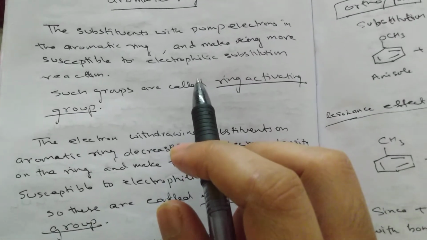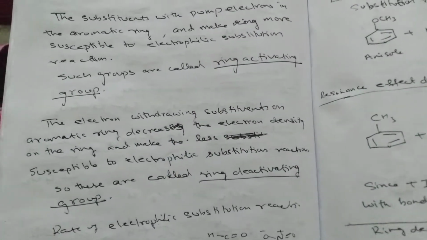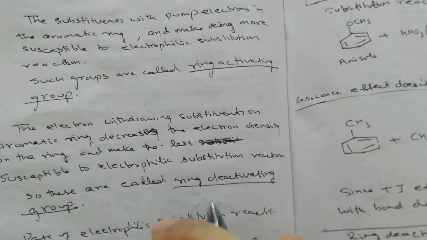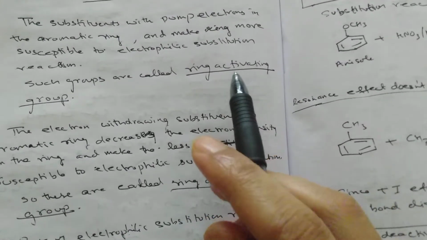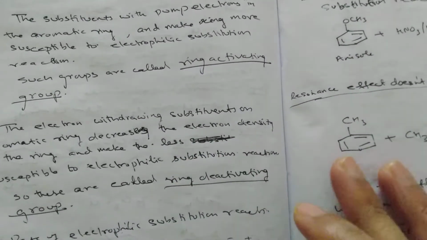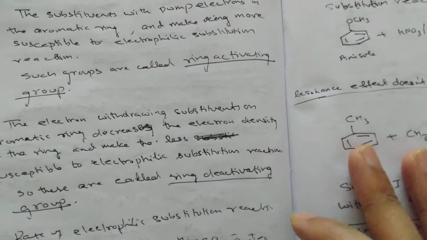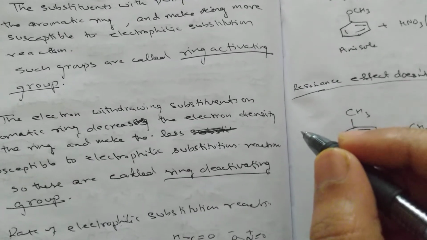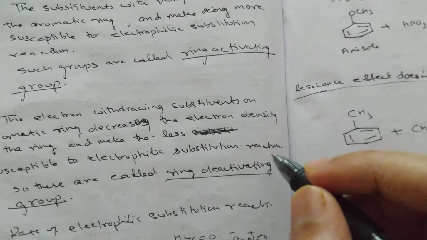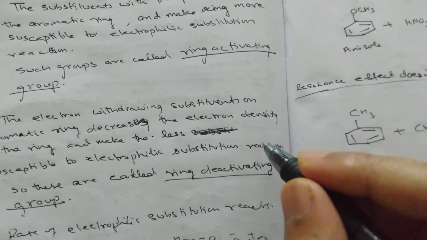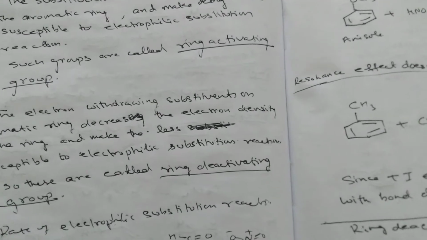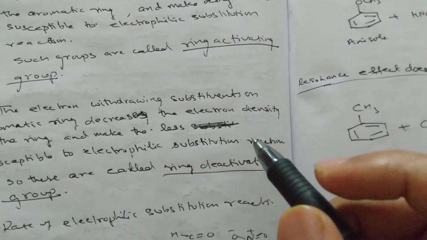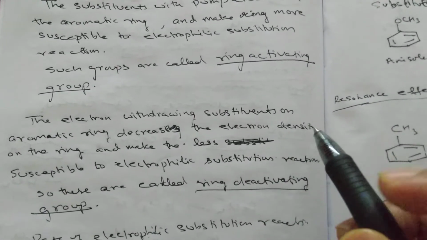One which pumps the electrons into the benzene ring, the other one withdraws the electrons from the benzene ring. So if some group is pumping electrons into the benzene ring, it makes the benzene ring more reactive towards electrophilic substitution reaction. Understand, it is electrophilic substitution reaction. So the electrophile E plus comes and the electrons of the benzene ring attack. So if some group pumps electrons, it increases the electron density on the benzene ring, so it becomes more reactive. It will react faster with the E plus, right?